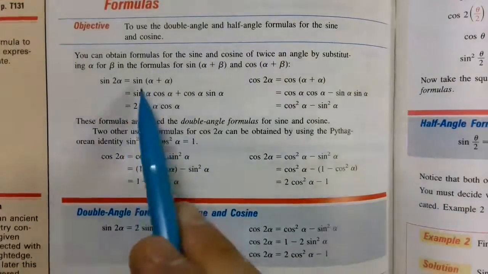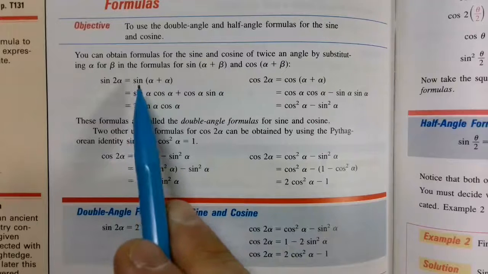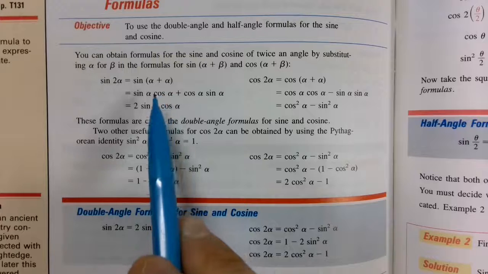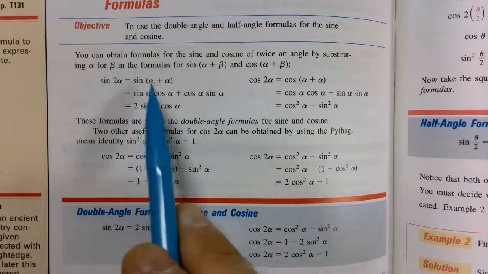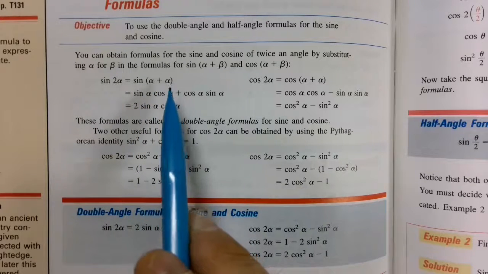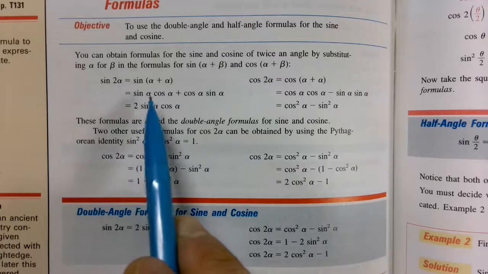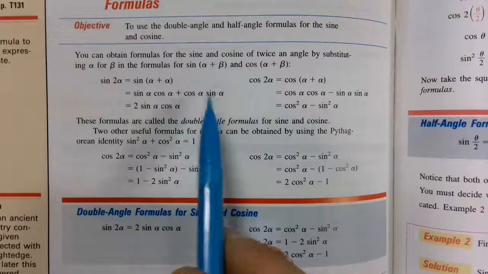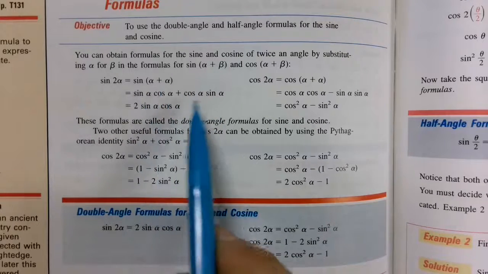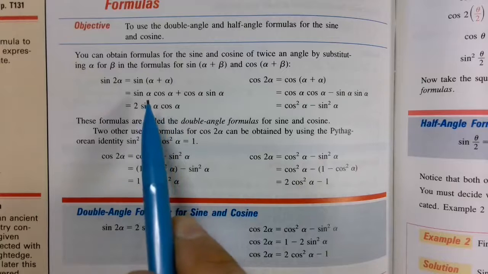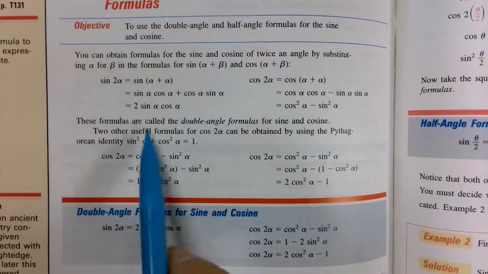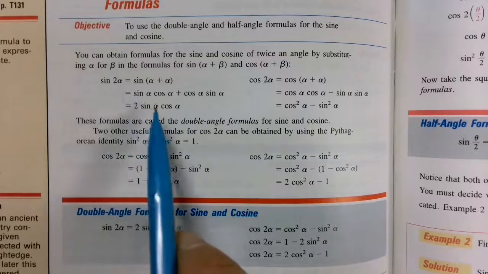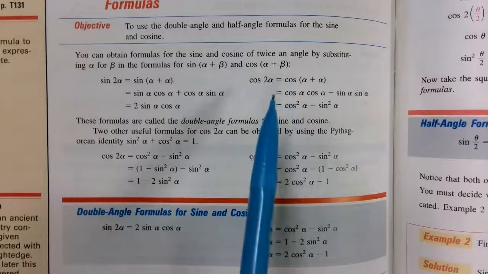Okay, so the sine of 2a is really the same thing as the sine of a plus a. That's just 2a. And we know from the last lesson that the sine of something added to something else is equal to the sine of that times the cosine of that plus the cosine of it times the sine of that. Since they're the same, these look the same, and therefore we have 2 times sine a cosine a. So the sine of 2a is equal to 2 times the sine of a times the cosine of a.